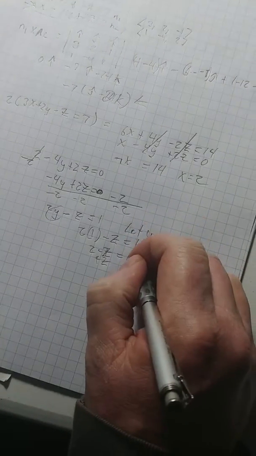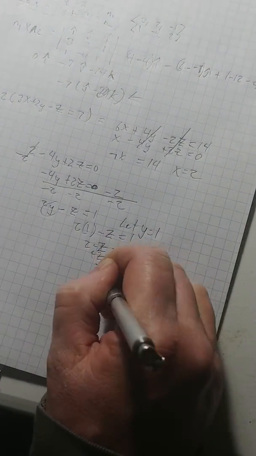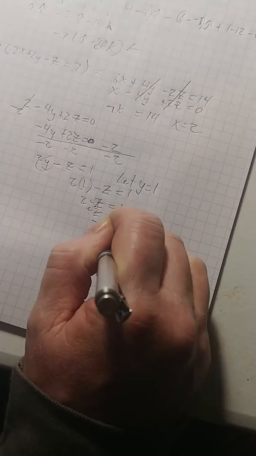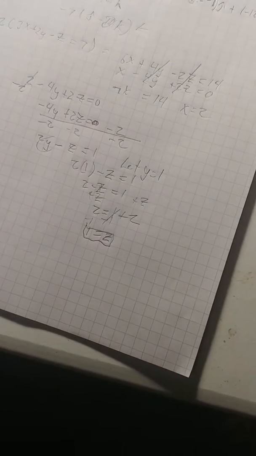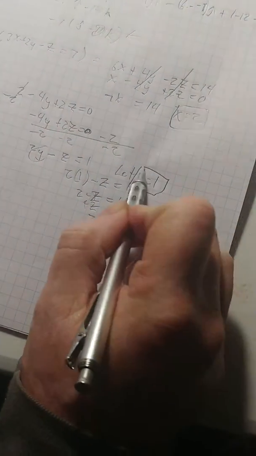We all know how to do this, right? 2 equals 1 plus z. Subtract a 1. 1 equals z. So there is our point of intersection. We have x equal to 2. We let y equal 1. And z equals 1. Now, the third part of this, we need to parameterize this so we get our line.